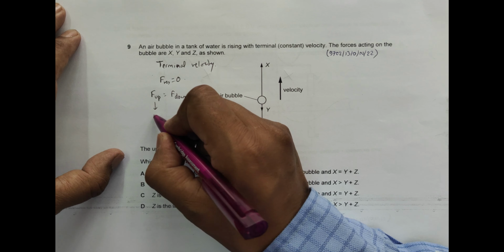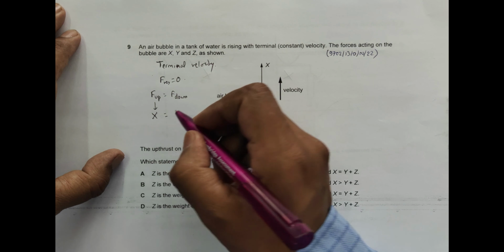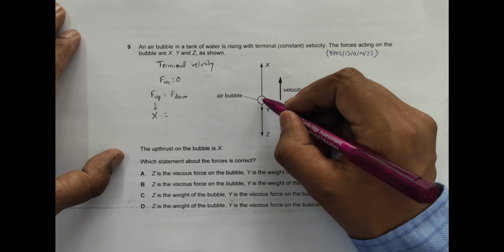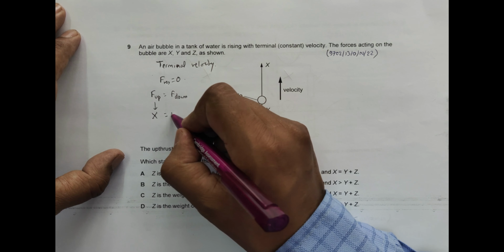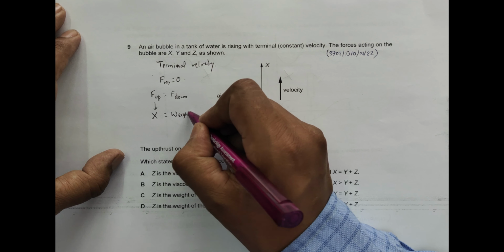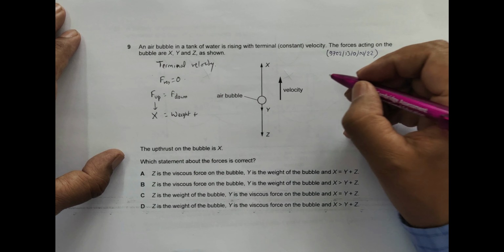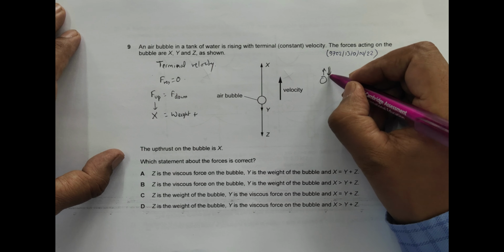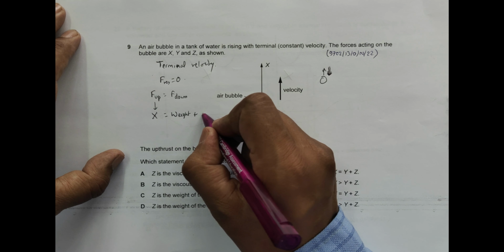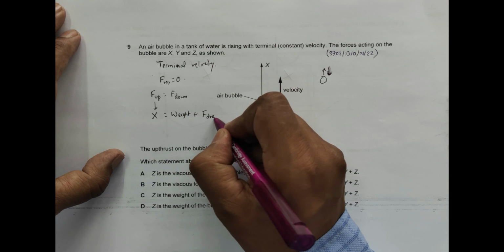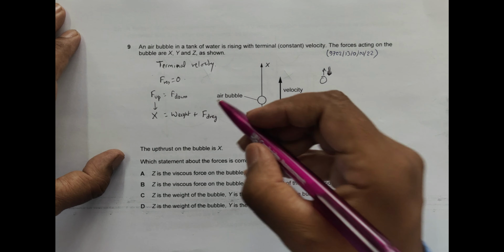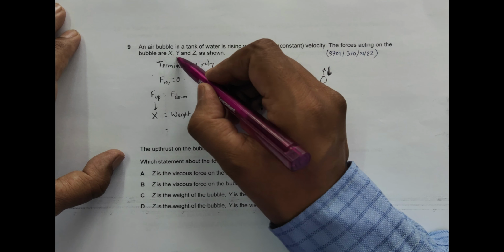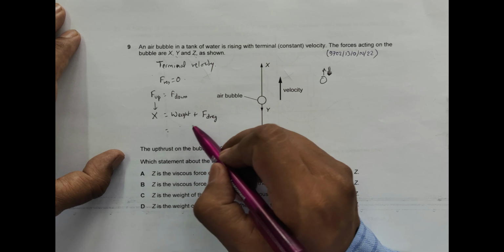So force upward, force upthrust, which is x, should be equal to the force down. One should be its weight, which is W. W is the weight, plus the other is, if the bubble is going up, then the viscous force or the drag force will be acting down. So this should be force drag. So among y and z they should be weight and drag.